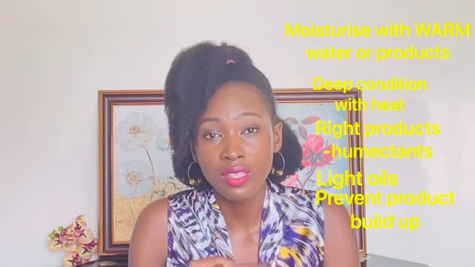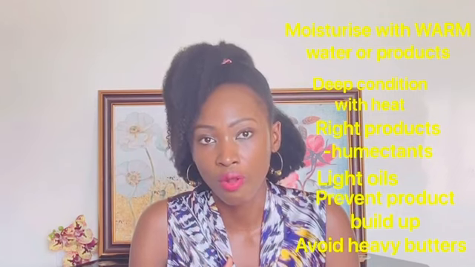And with low porosity hair, you actually want to prevent build-up, not using too many products, because these products, if they do not enter your hair shaft, are going to sit on your hair and prevent the necessary nutrients from actually entering. So heavy butters are not for you if you are low porosity. You may want to hold off on that, and you may want to use clarifying shampoos, or you may have to increase your wash day time to prevent buildup.